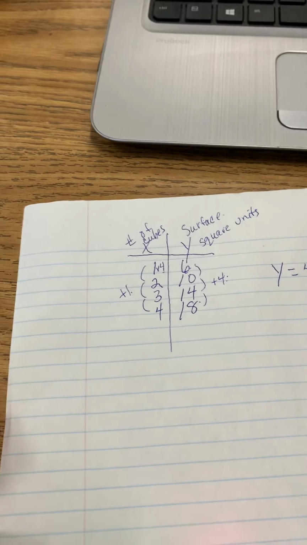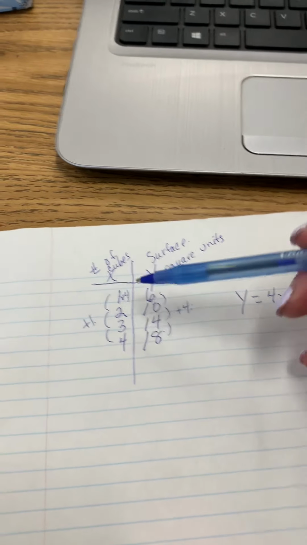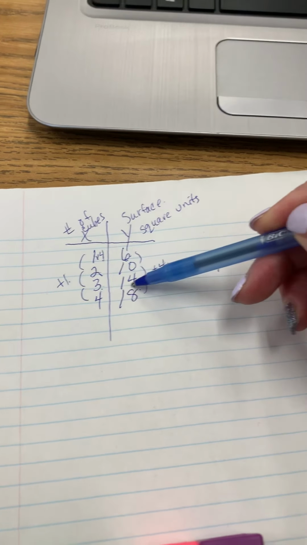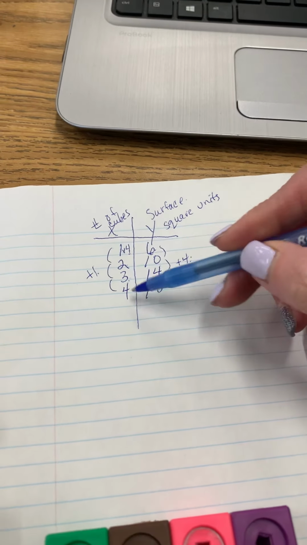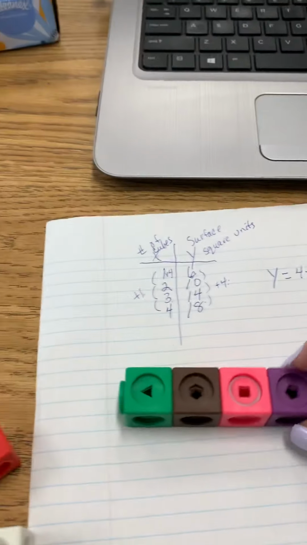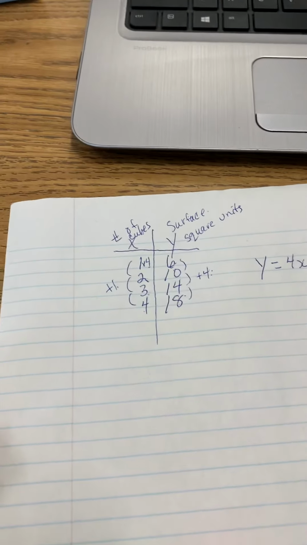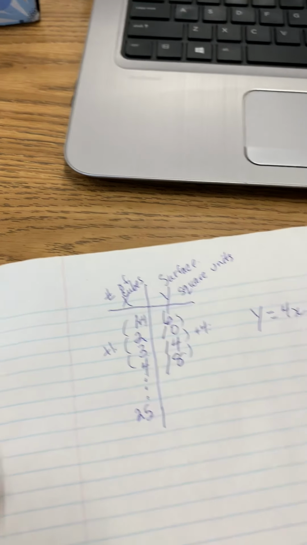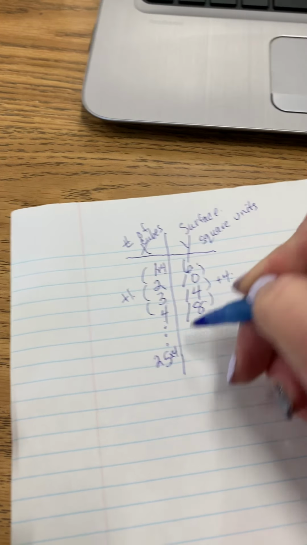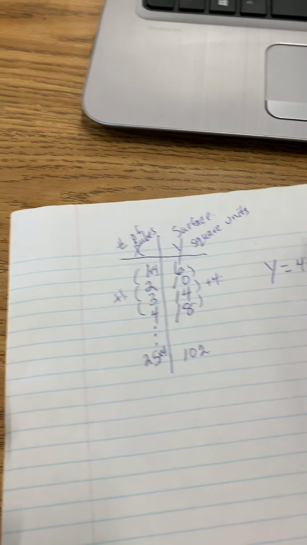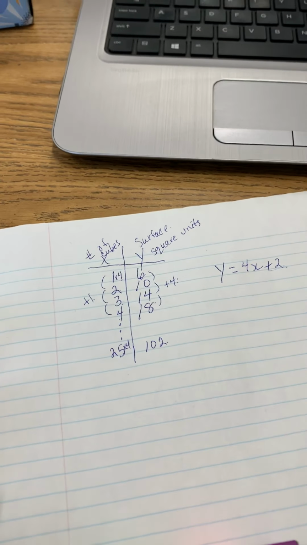Let's double check, because sometimes we luck out. 2 times 4 is 8, and 8 plus 2 is 10. 3 times 4 is 12, and 12 plus 2 is 14. 4 times 4 is 16, plus 2 is 18. The neat thing is that if I had this whole thing of Cubelinks linked together, it would take forever for me to count, but now I could jump all the way ahead and ask, what if I had 25 in my train? I could say 25 times 4, which is 100, plus 2, and I would have 102 square units of surface area. That's just a neat thing to do.